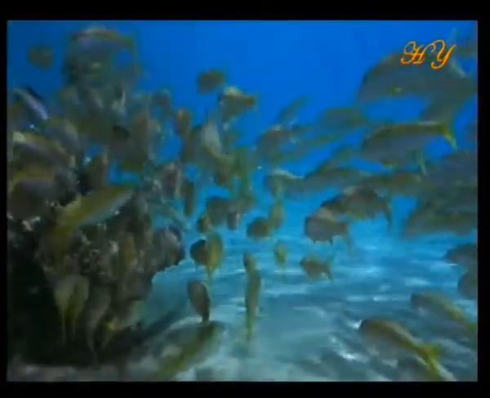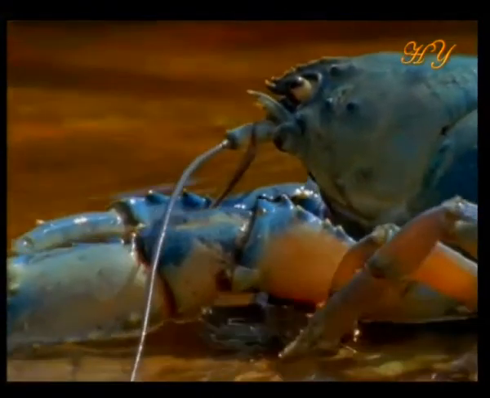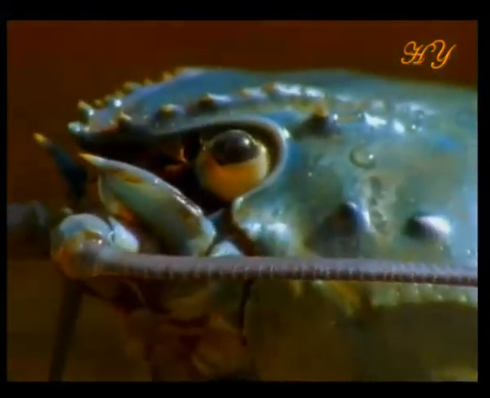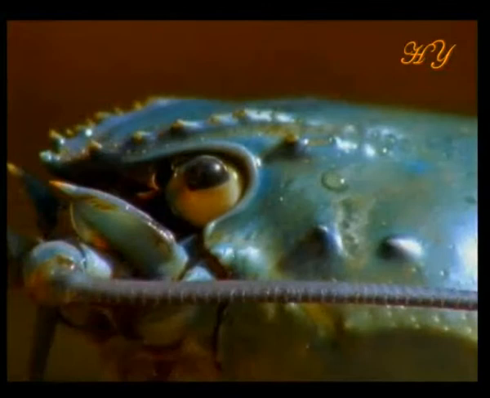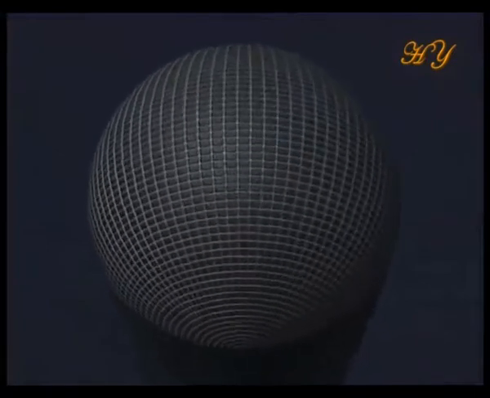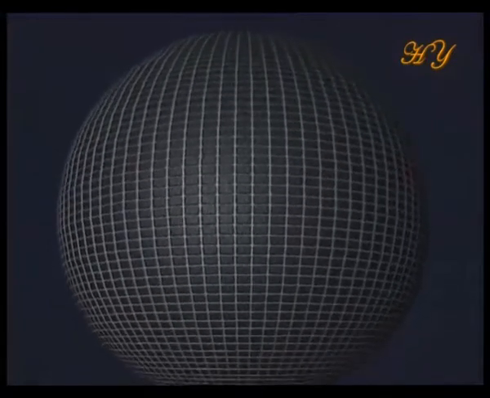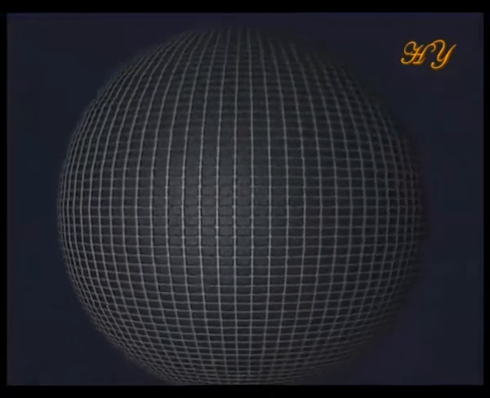The eyes of some other living things, however, function very differently. One of these is the lobster eye. This works on the principle of reflection rather than refraction. The noteworthy feature of the lobster eye is that the surface is made up of a large number of squares. These are highly regular, as we can see.